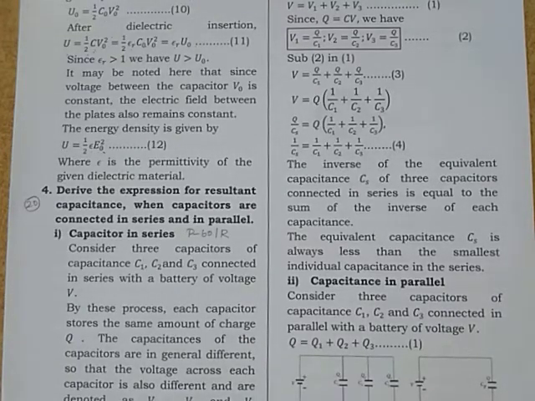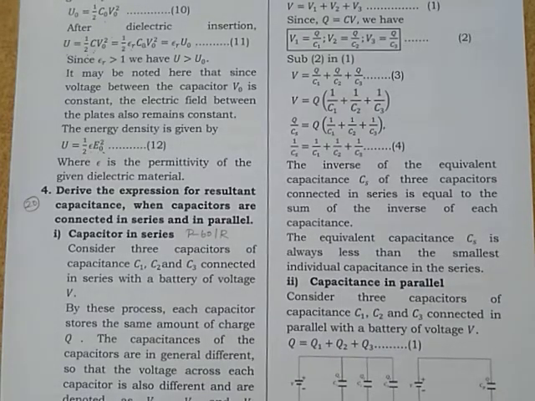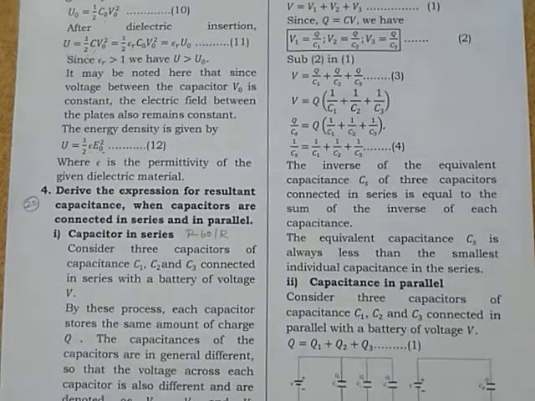In our previous class, we discussed the book bag question from the subtopic Capacitor and Capacitance. Here some more questions are pending. Let us see them today.